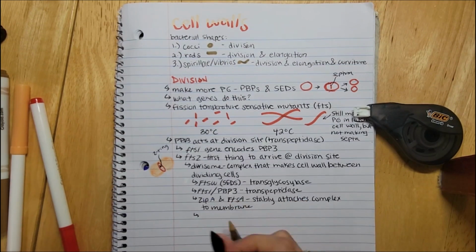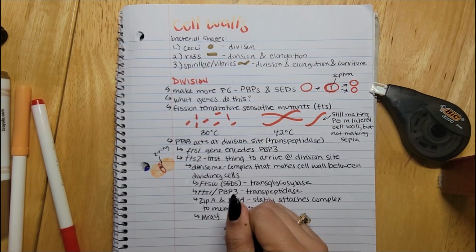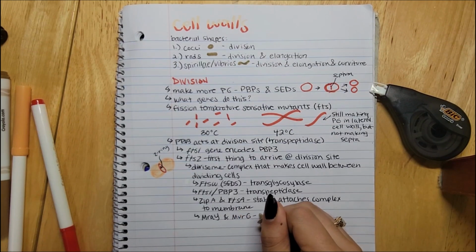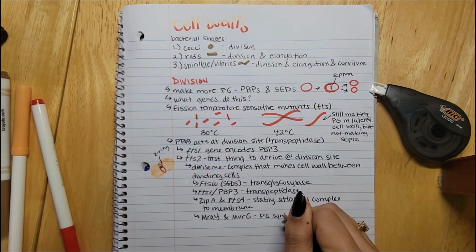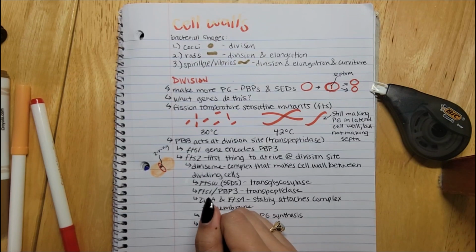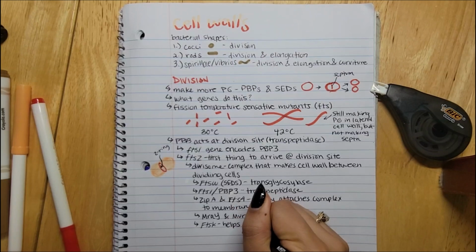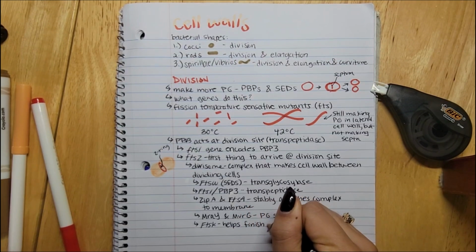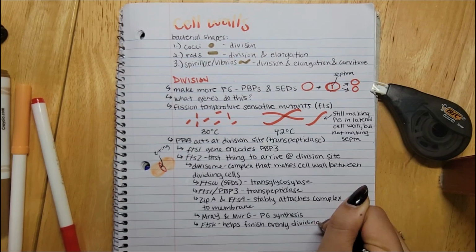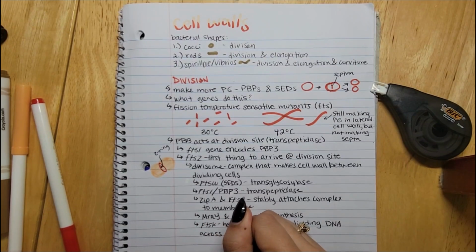And then we're building peptidoglycan, right? So we need to have enzymes that make peptidoglycan. MurJ. What about lipid II? MraY. So PG synthesis, because how are you going to be making a cell wall without any peptidoglycan? And then one more piece, which is FtsK. And this helps finish evenly dividing DNA across that cell wall, this new septum.